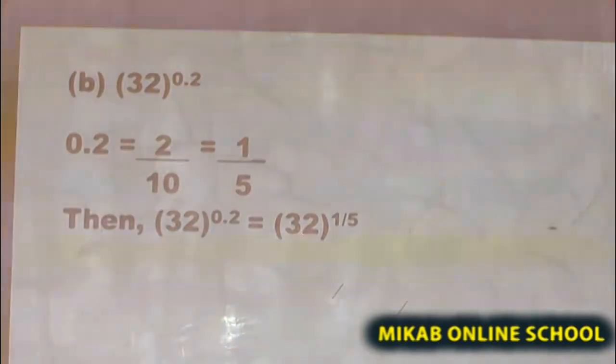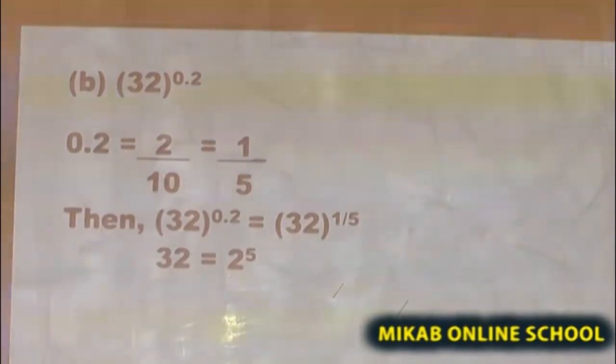So, if you now express this 32 in the lowest index form, this 32 will be expressed as 32 equals 2 raised to the power of 5.